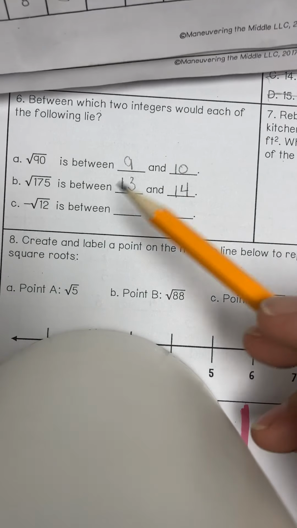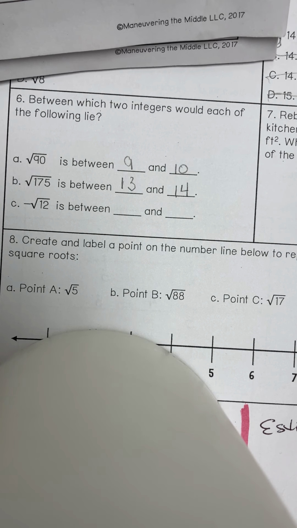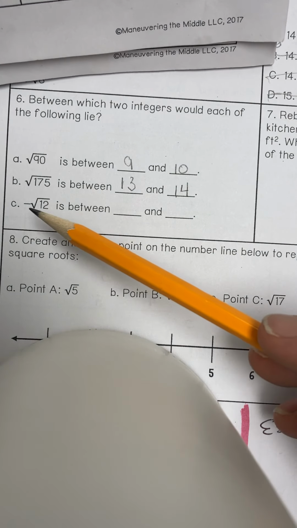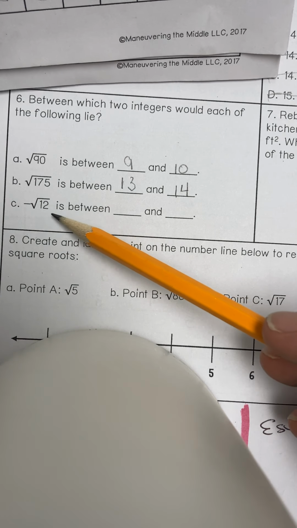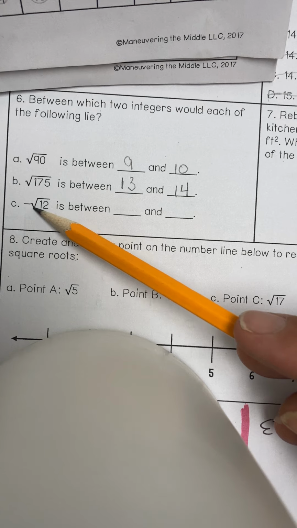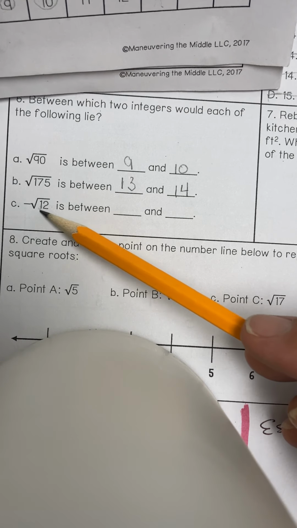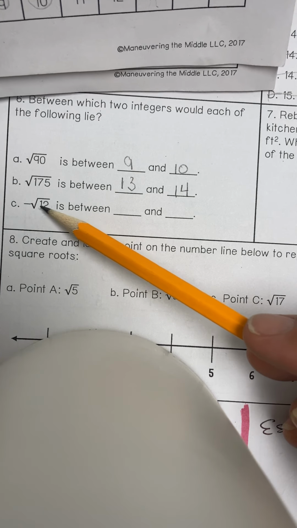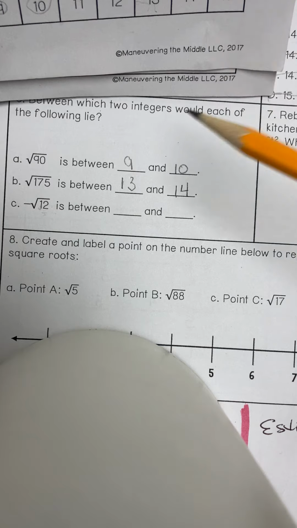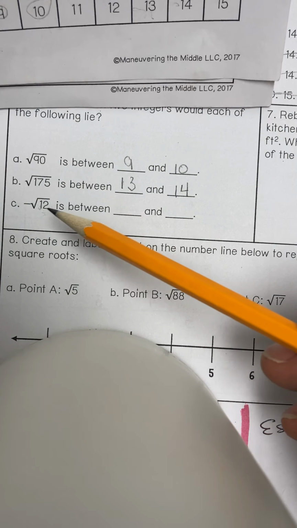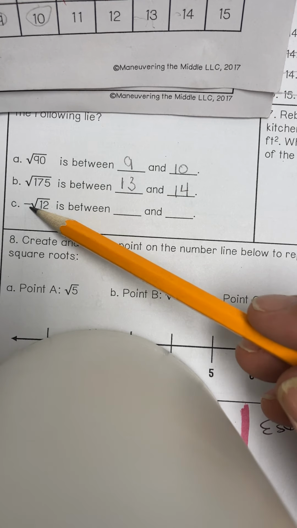Now, next, pause, try C yourself. If you paused and came back, the negative square root of 12. Okay, now, the square root of 12, then make it negative. Remember, the negative is not inside here, and you won't ever get that in my math class. We won't be doing the square roots of negative numbers. It's called an imaginary number. So what this is: find the square root of 12 and then make it negative.